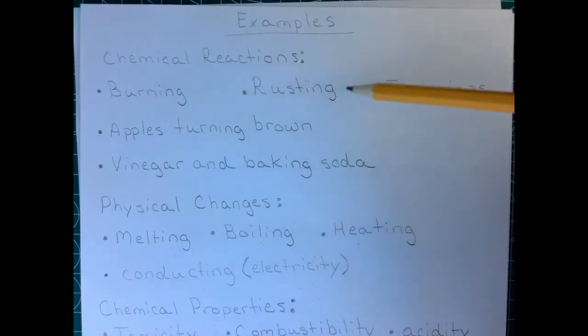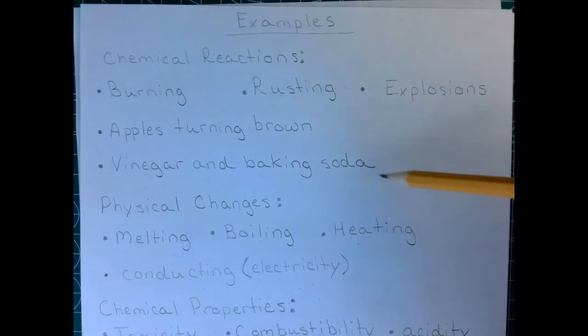This is a process where you have metal and then it slowly turns into rust, the oxides of the metal that you started off with. An obvious one would be explosions. It's very obvious that there's been a big change there between the beginning material and the final material you have.